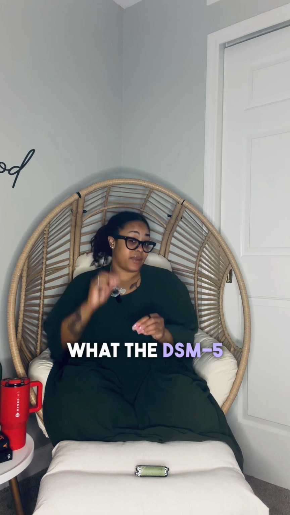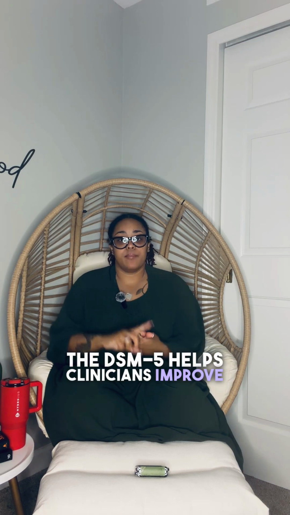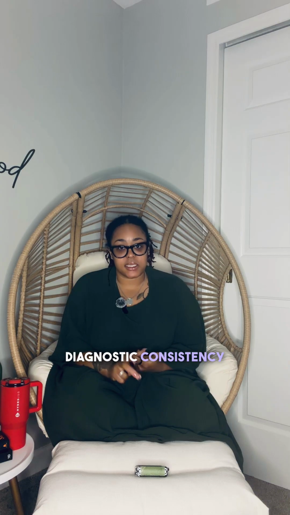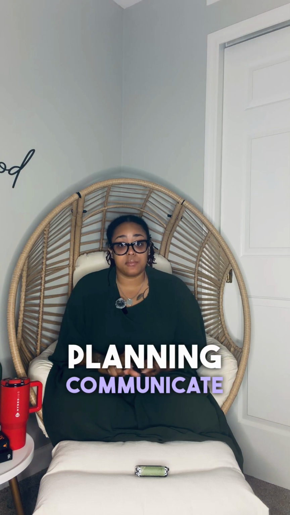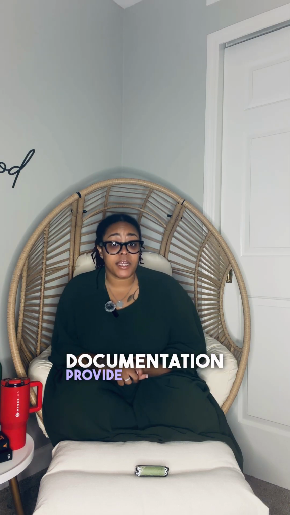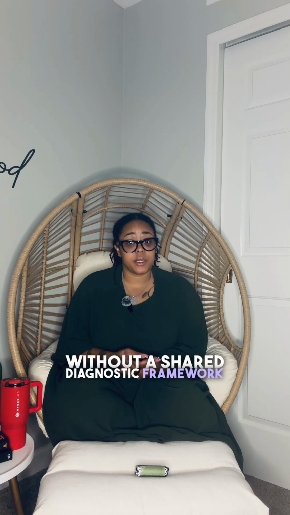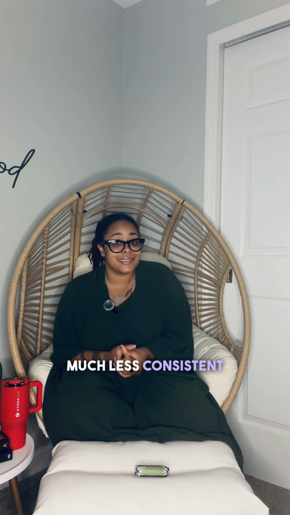What the DSM-5 does well. The DSM-5 helps clinicians improve diagnostic consistency, guide treatment planning, communicate with other healthcare providers, support research, assist with insurance documentation, and provide standardized terminology across clinical settings. Without a shared diagnostic framework, mental health care would be much less consistent.